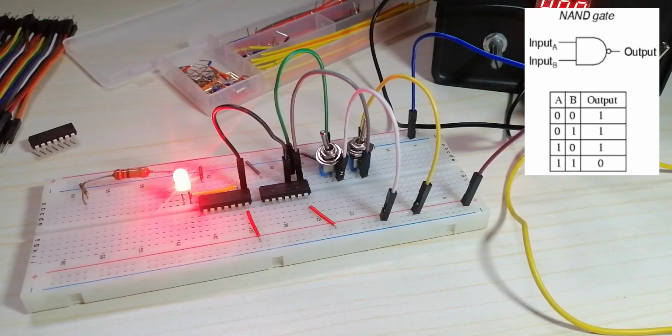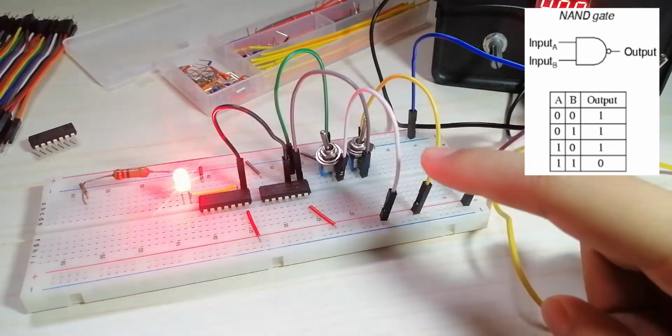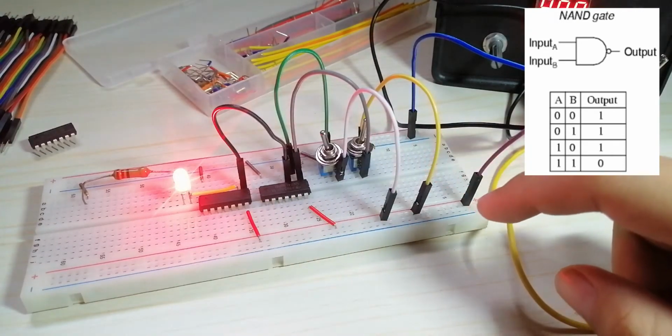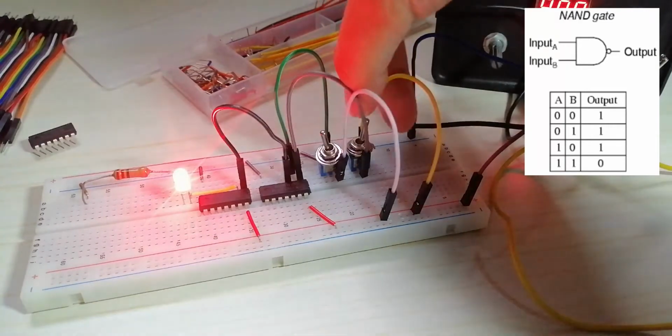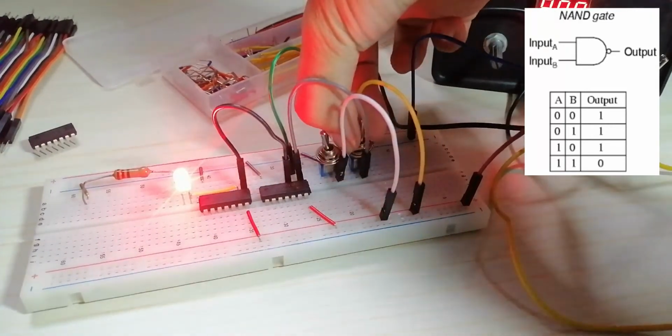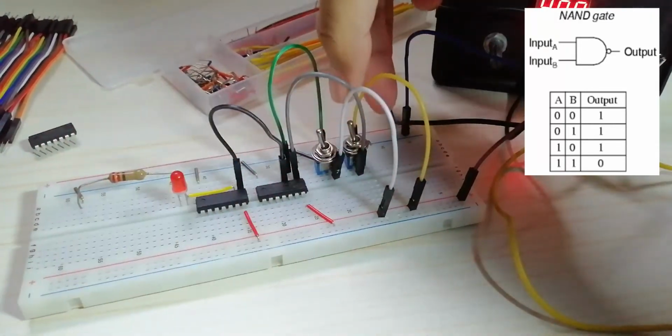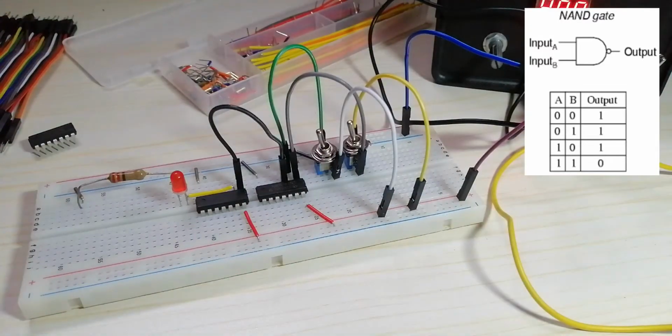But when, again, like earlier, we make the two switches logic 1, what will be the output? The output will be at logic 0.